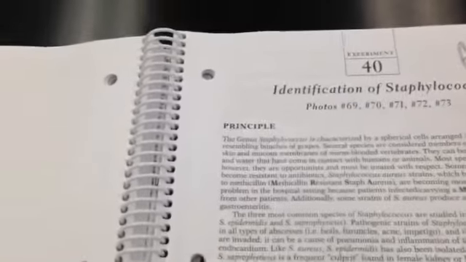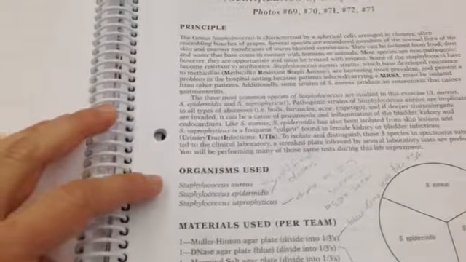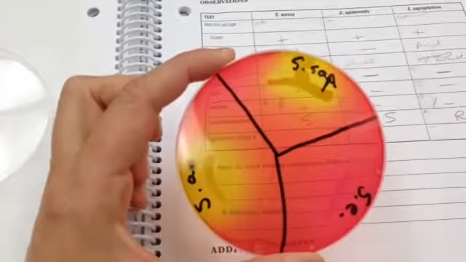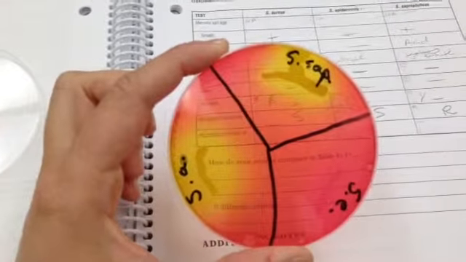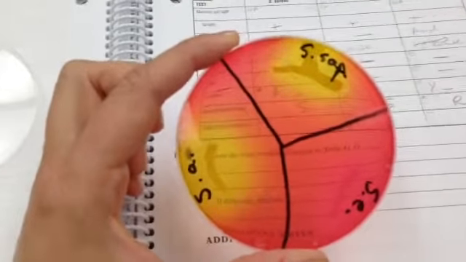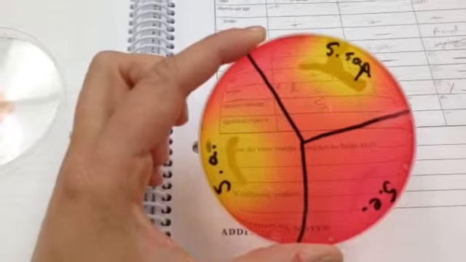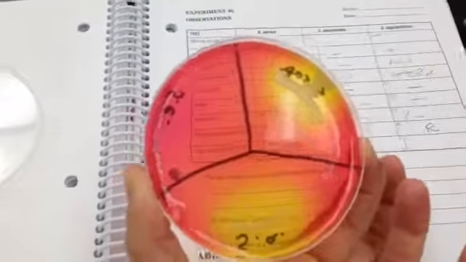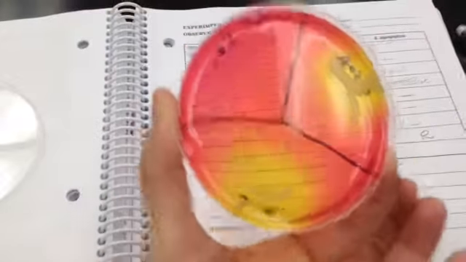Experiment 40 is the identification of staphylococci, and our organisms are Staph aureus, Staph epidermidis, and Staph saprophyticus. The first one is mannitol salt. As you see on Staph aureus and saprophyticus, there is growth and acid production. On Staph epidermidis, there is growth but no acid production. You can kind of see some pinkish indicating some alkaline, but it's a pink plate, so meh.